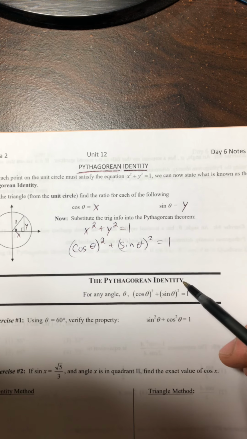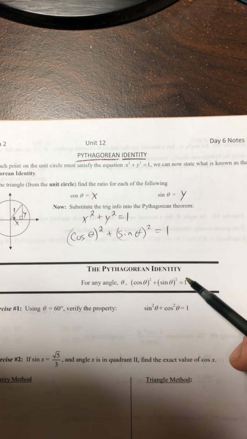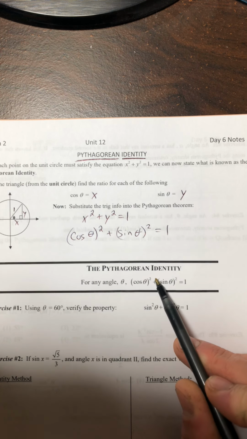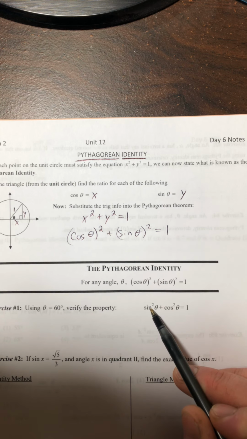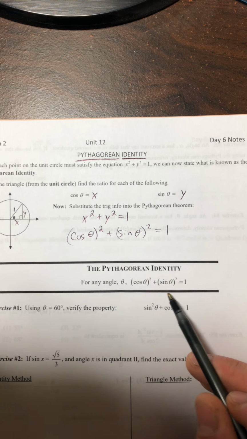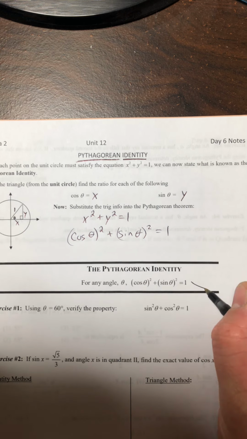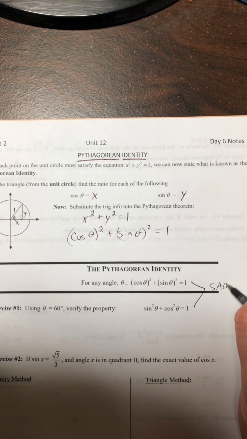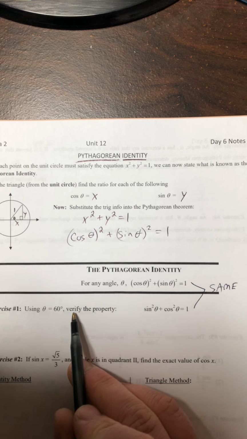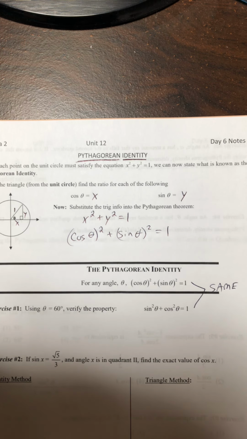Alright, so this is the same as this. There's different ways of writing it. Parentheses all squared is the same as this. Textbooks will be sine squared theta. It's the same as sine of theta squared. Alright, so these are the same thing written differently. You can verify it some other time, not important right now.